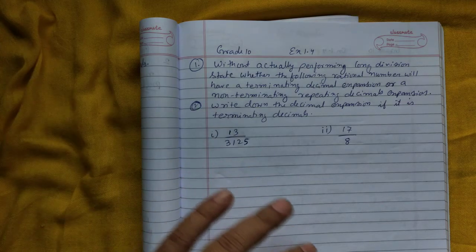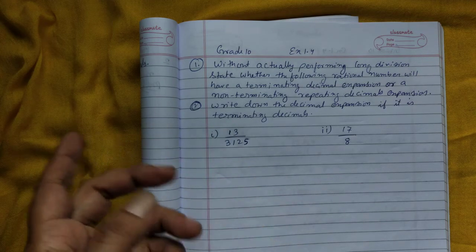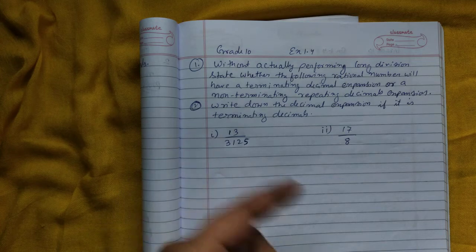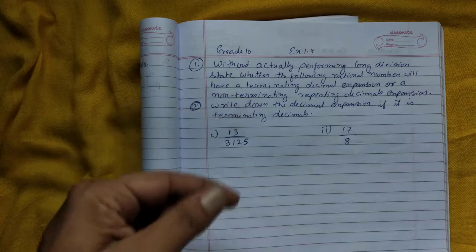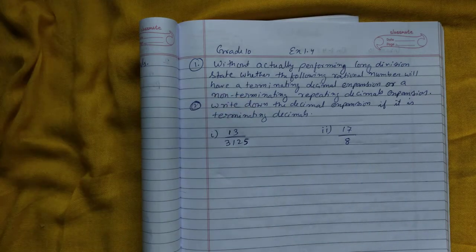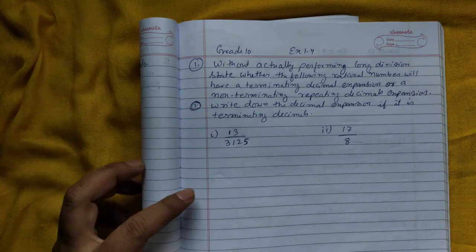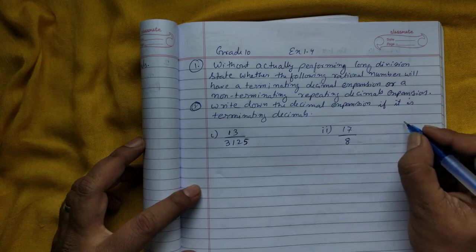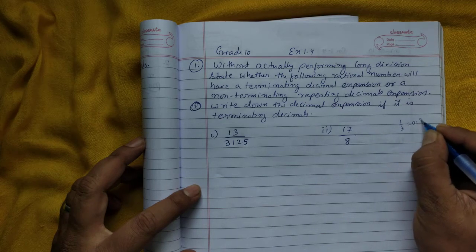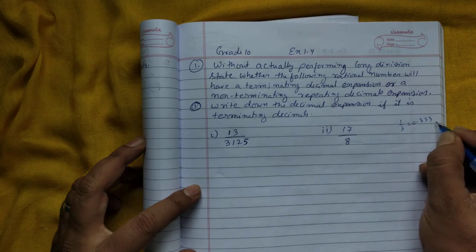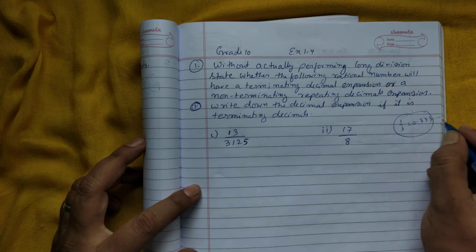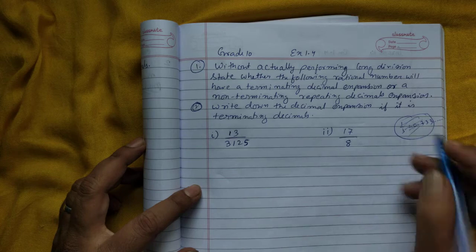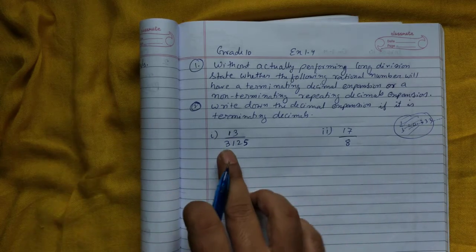Terminating means if it's completely divisible, the number ends after the decimal. And non-terminating means after the decimal some digits are repeating. For example, when you divide 1 by 3, you will get 0.333. These are non-terminating decimals. Clear? It goes on like that, repeating decimals. So we'll find out whether it is terminating or non-terminating.